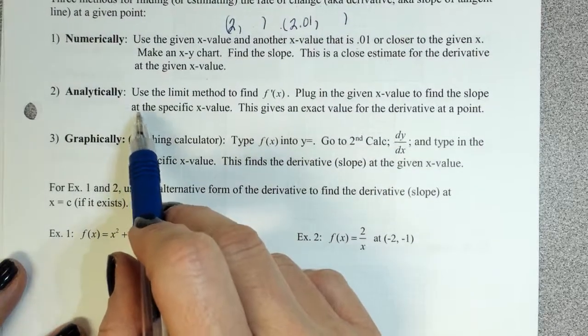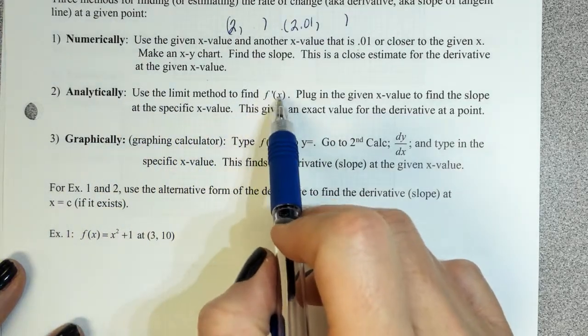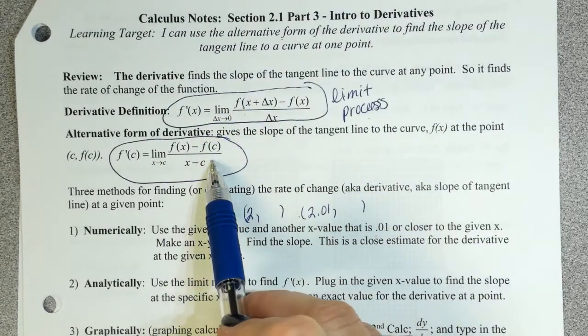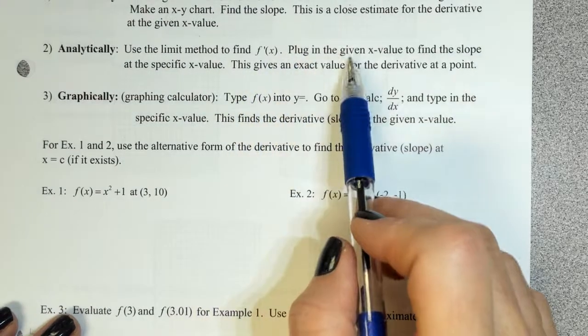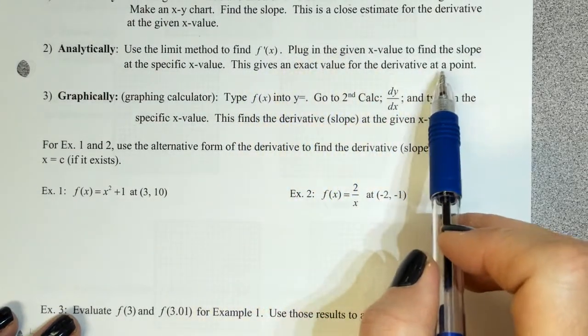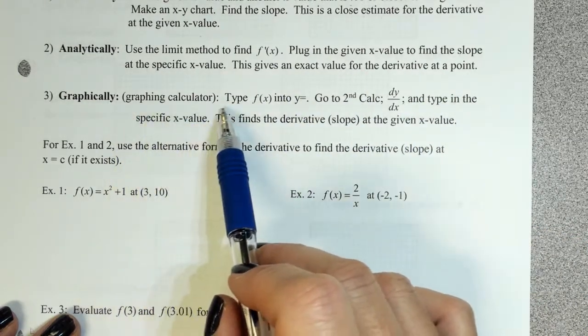An analytical method is the best way. And this is when we use the limit method to find f prime of x. So we can use one of these 2 methods, either this one or the alternative form. When we use these, we're going to find the exact value for the derivative at that specific point. The last way is graphically.